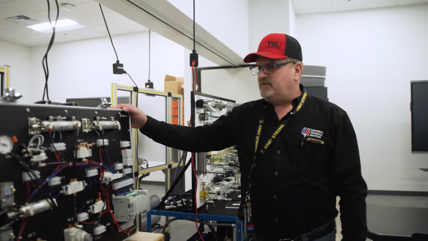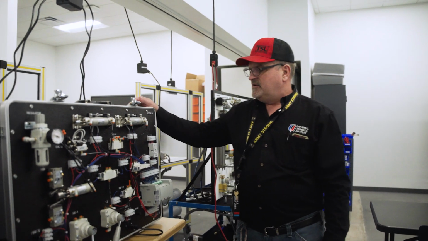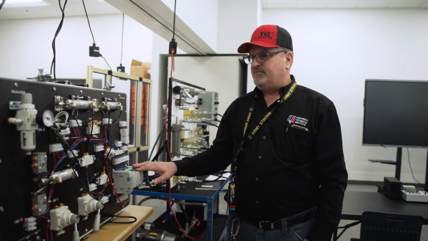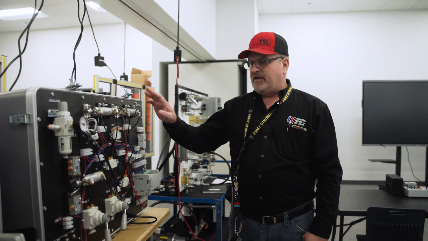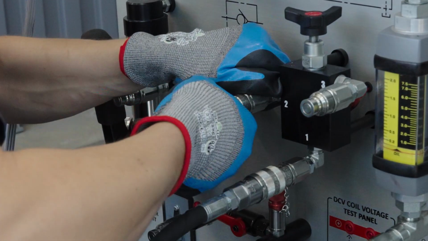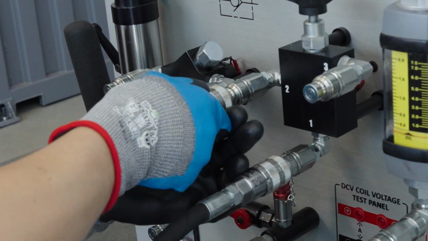This is our pneumatic trainer. This is where you'll learn about pneumatics. You'll learn about pneumatics via manual and via automatic through a PLC program. This is where you'll learn all about the facets of airflow and how to direct airflow to each cylinder or each type of control valve.